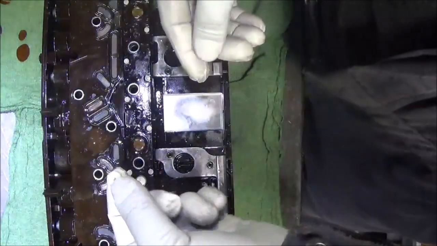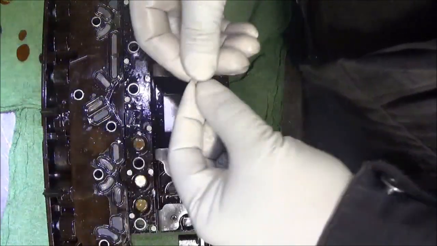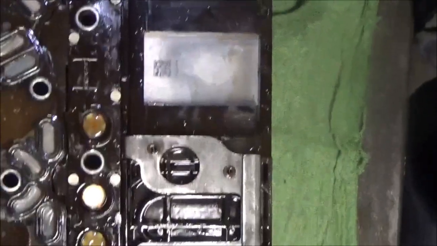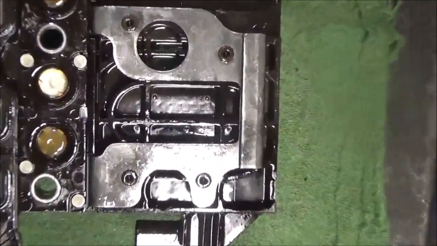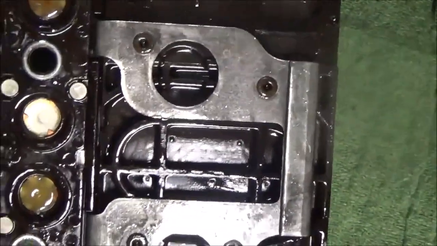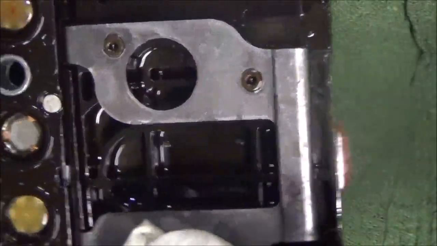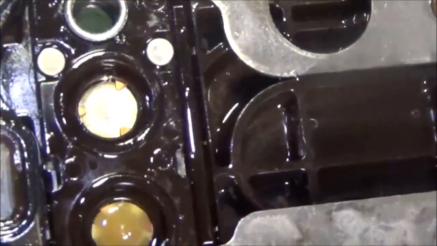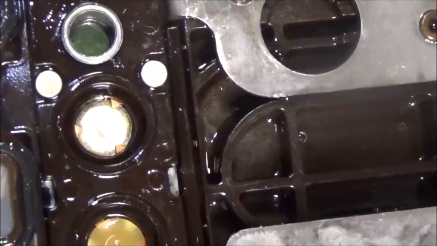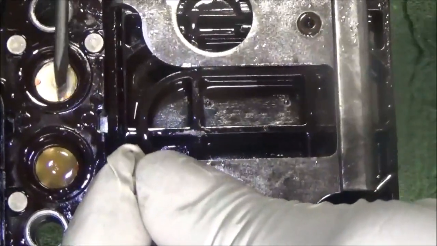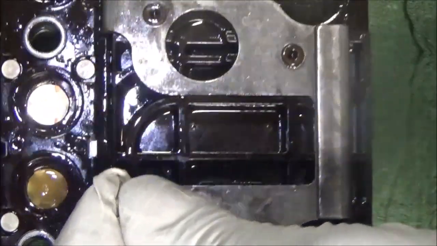Okay, here's a piece here. This goes down in here. The reason this piece is important is because it presses against the contacts. Those three contacts right in there, right there, one, two, and three.